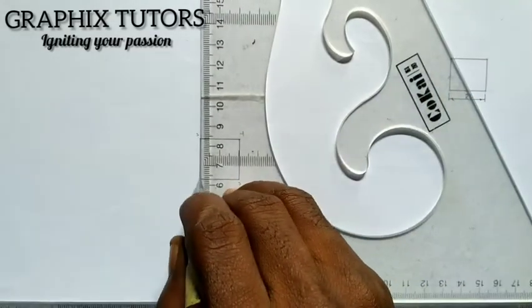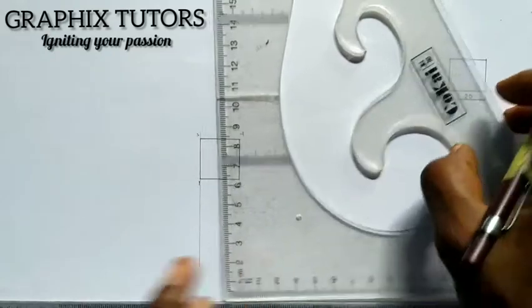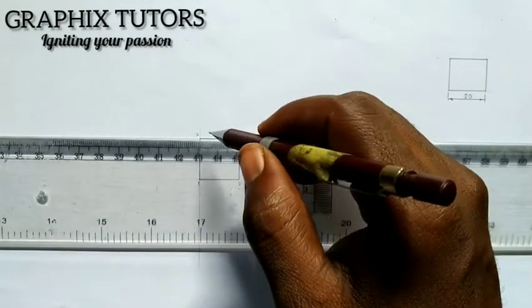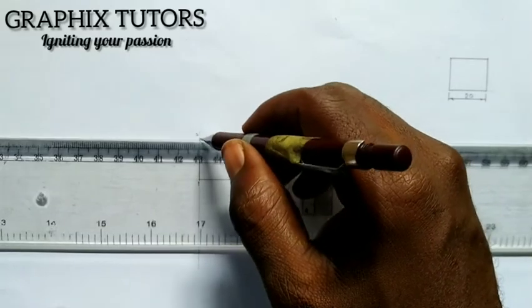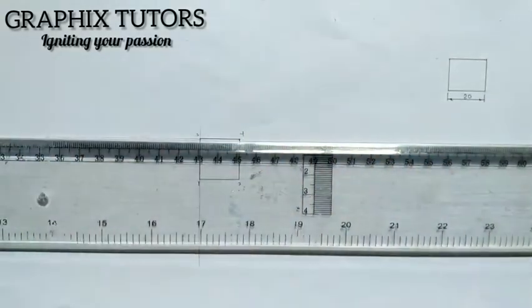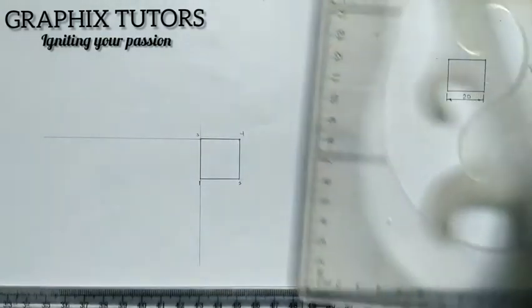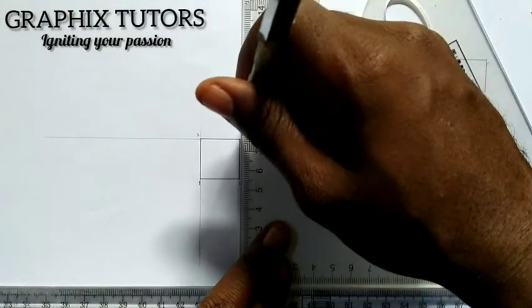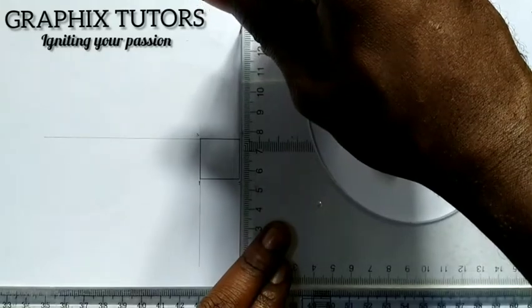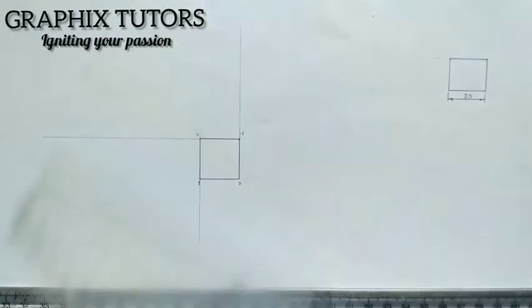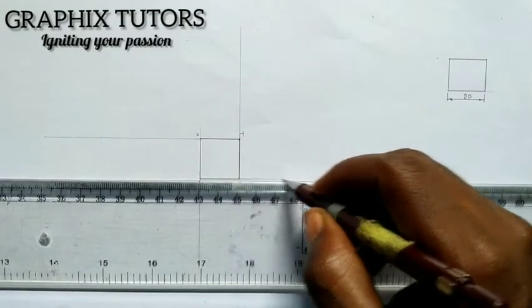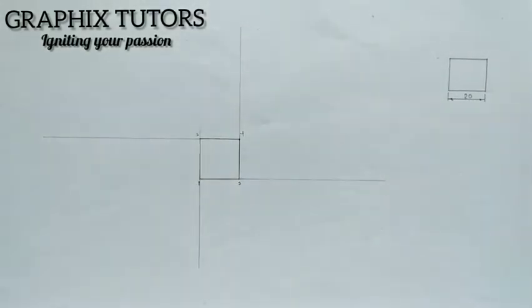If 1 is vertical, the next one, 3, will be horizontal. The next one, 4, will be vertical. The next one, 2, will be horizontal. We'll be having one vertical, one horizontal, and so on.